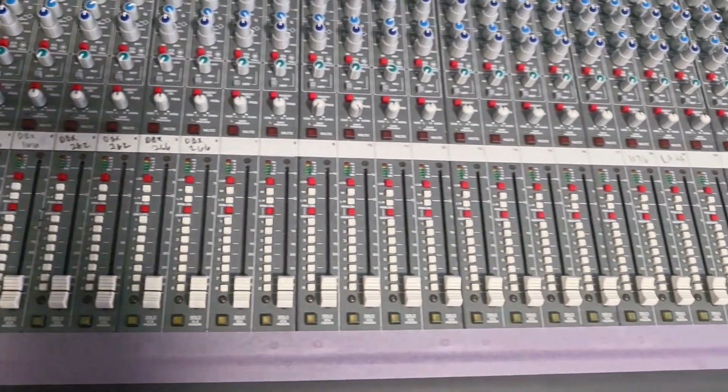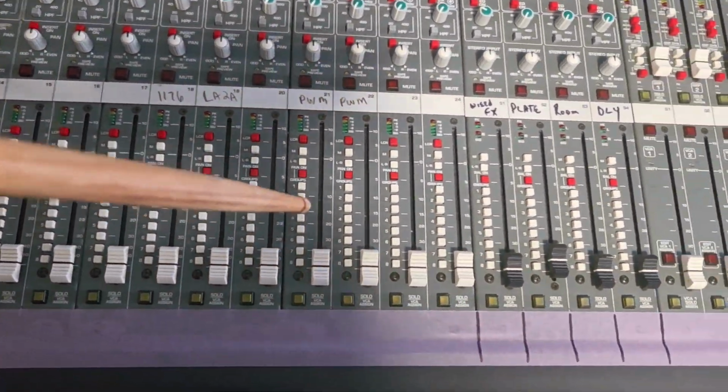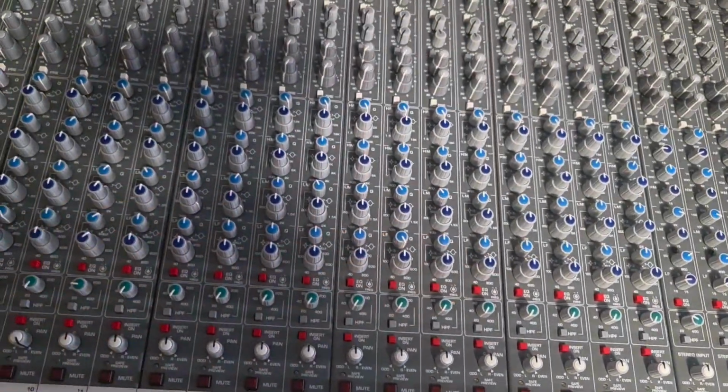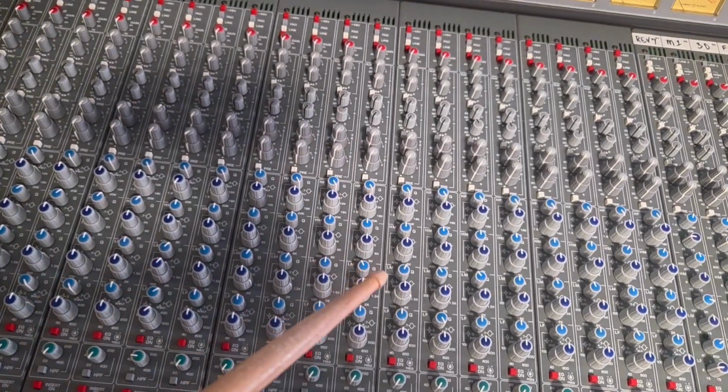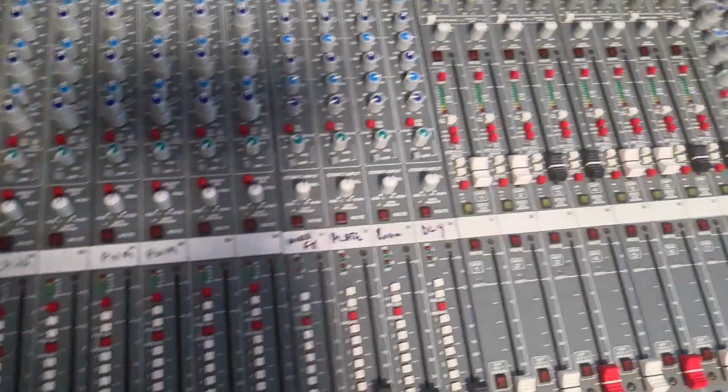So now let's look at those over here. All these channels are all the same. So it's not like I've got rocket science and I memorized all these buttons. They're all doing the same thing for each channel.